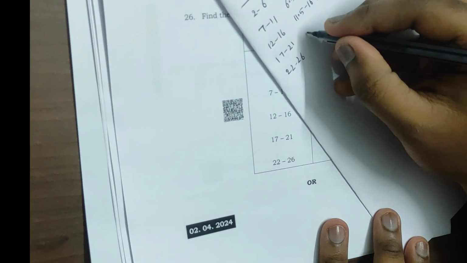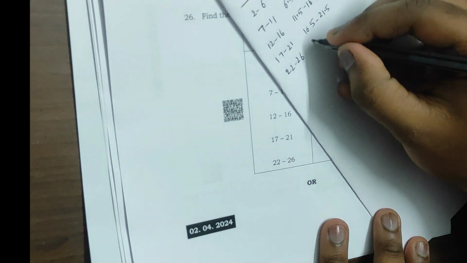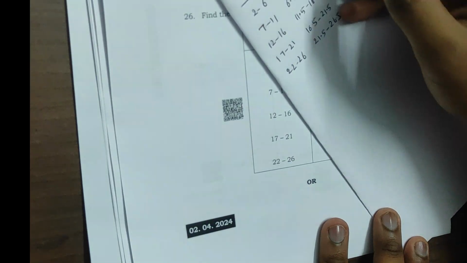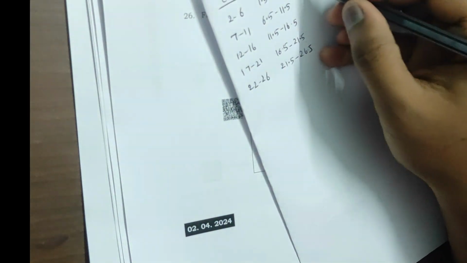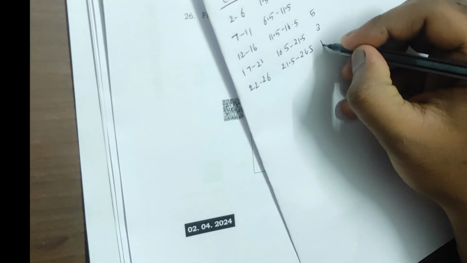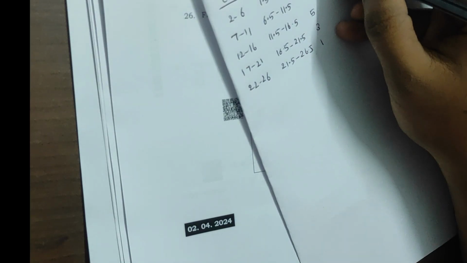Same steps I am following here. 16.5 to 21.5, 21.5 to 26.5. Now we will write the frequency. Frequency is 2, 4, 5, 3, 1.